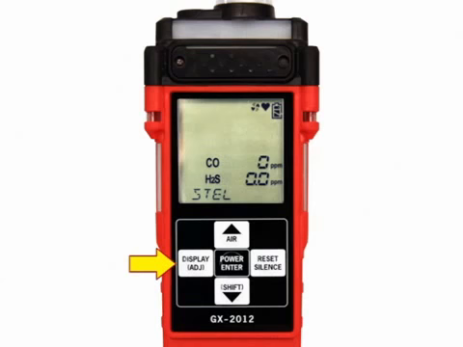Press and release the Display Adjust button again to proceed to the TWA screen. The TWA values for CO and H2S are displayed. The TWA reading is the average reading during the last 8 hours. If 8 hours have not elapsed since the last time the TWA reading was cleared, the average is still calculated over 8 hours. The missing time is assigned a 0 value for readings.